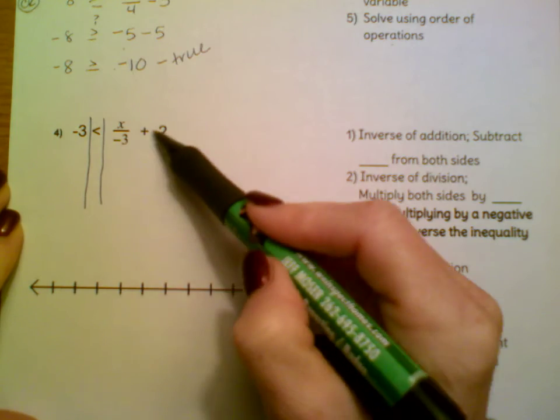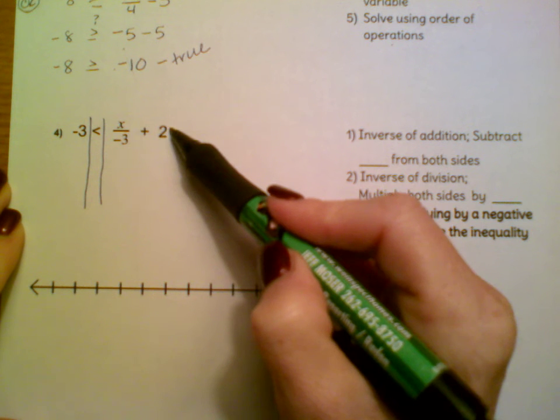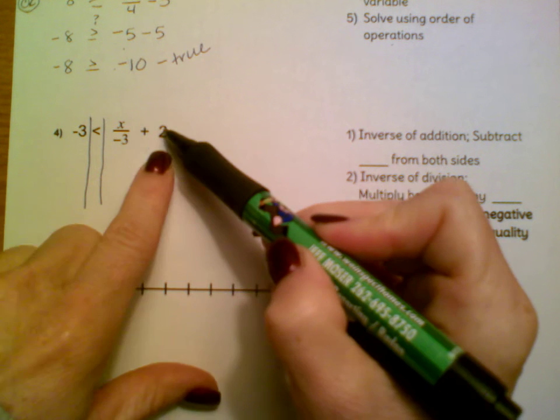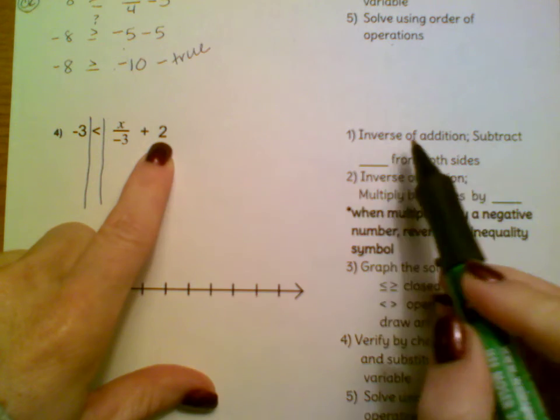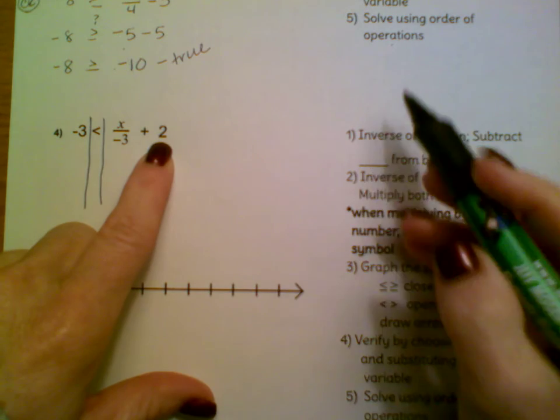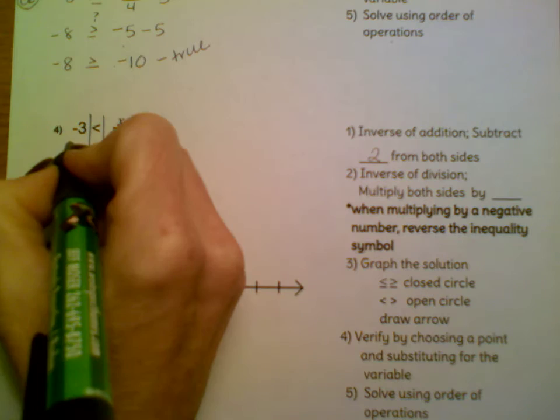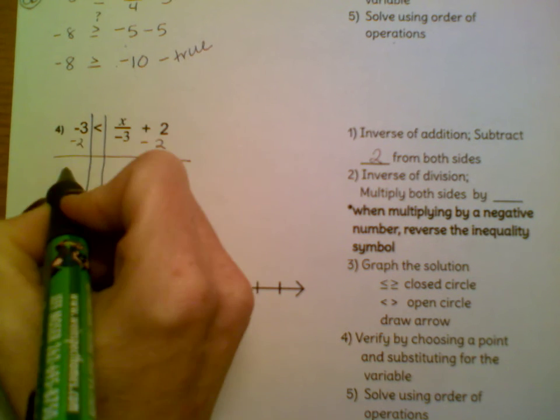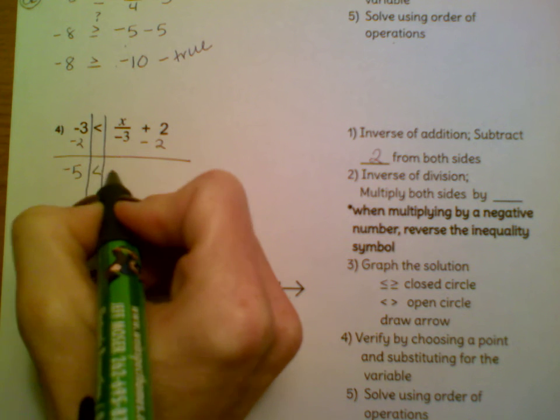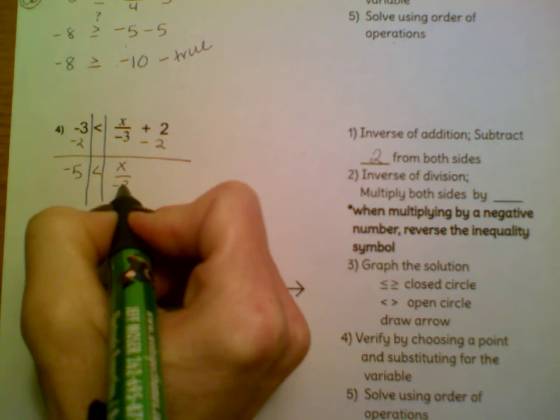Here's my x. I need to get rid of these two numbers. The one I need to get rid of first is the one that's not attached to the x. So I'm getting rid of plus 2. So I'm doing the inverse of addition. I'm going to subtract 2 from both sides. Minus 2, minus 2. That's negative 5. Symbol comes down. X over negative 3.